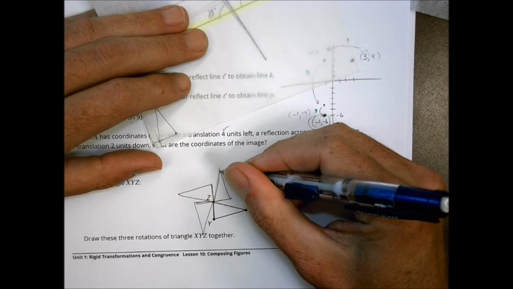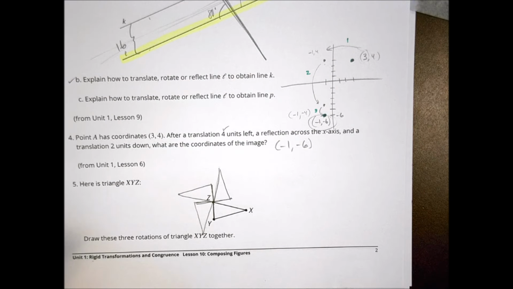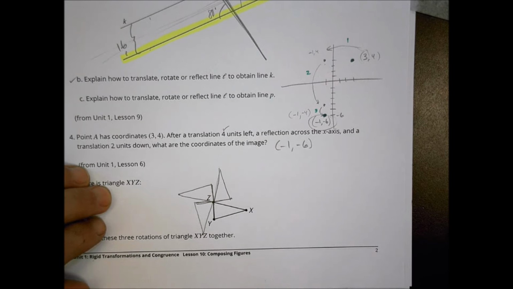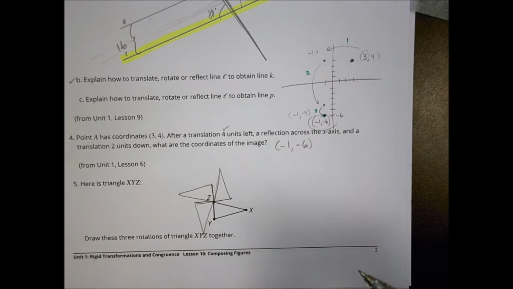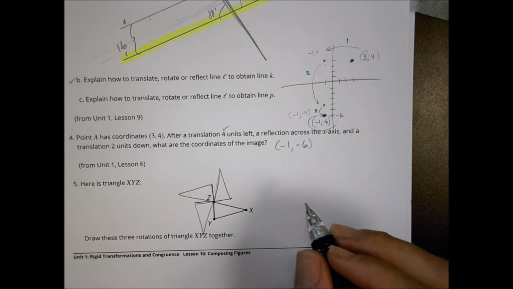So about something like that when I make those rotations as they come around and come together. And you could check that on your own, but it should look something like that as you rotate that around and make your nice shape.